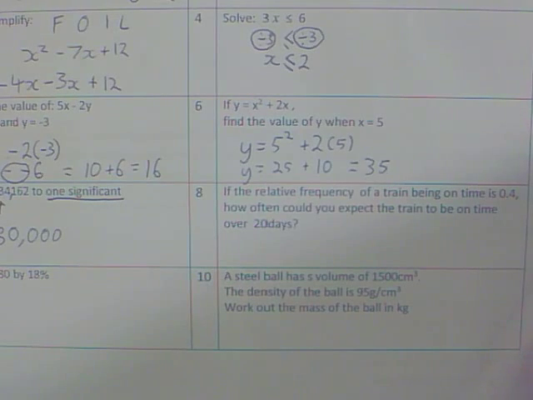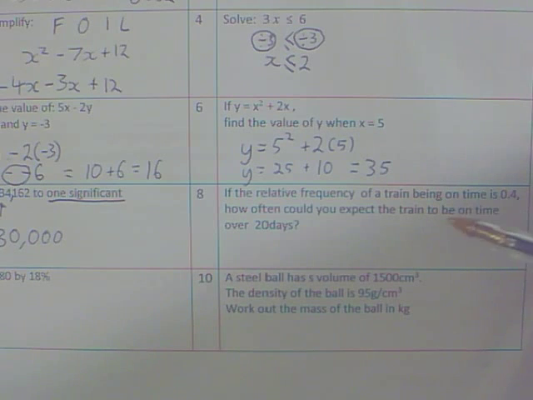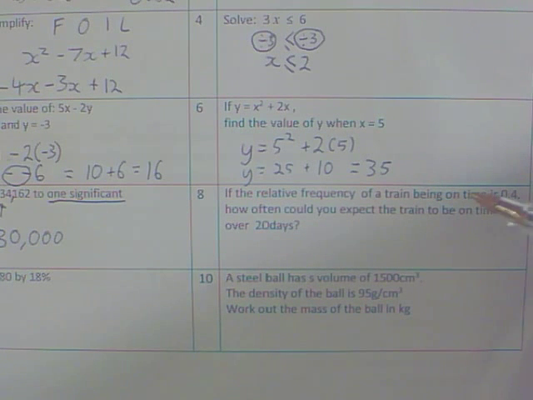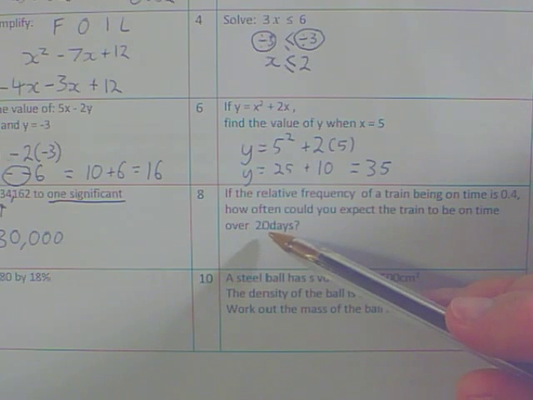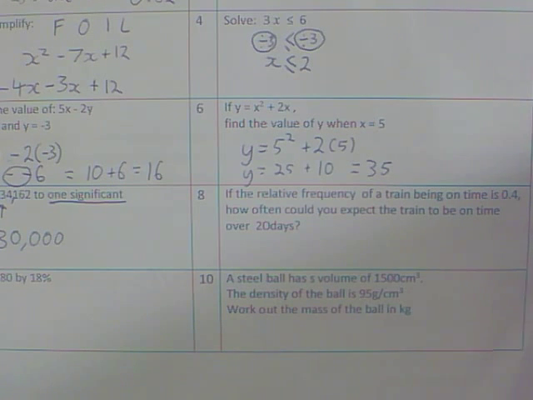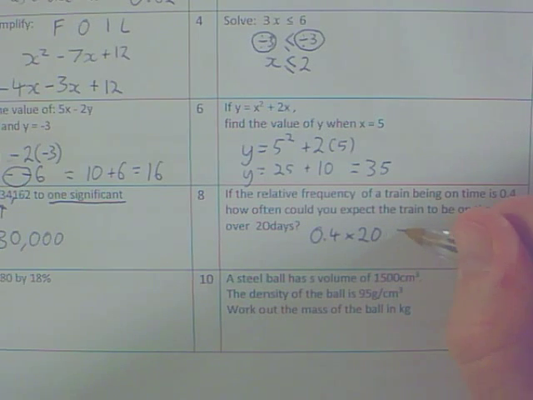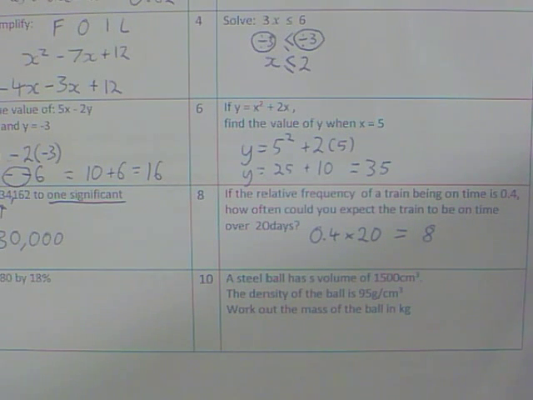Question 8. If the relative frequency of a train being on time is 0.4, how often would you expect the train to be on time over 20 days? Let's think about this. If the relative frequency was 0.5, that means it was on time half the time, so it would be on time 10 days. All you did was 0.5 times 20 to get your 10 days. So we're just going to do 0.4 times 20, which is 8. You expect the train to be on time 8 times.